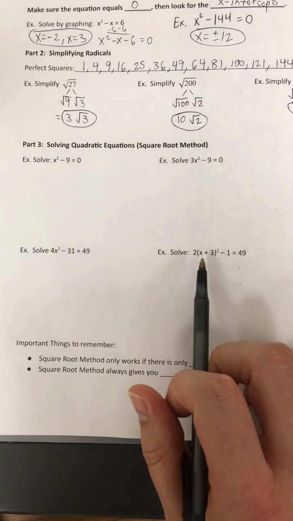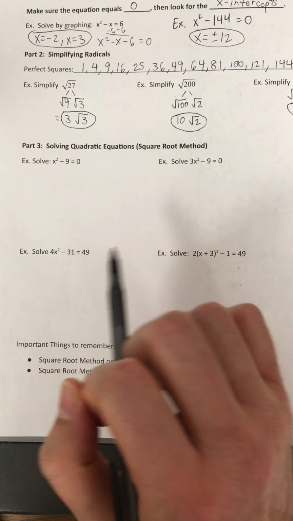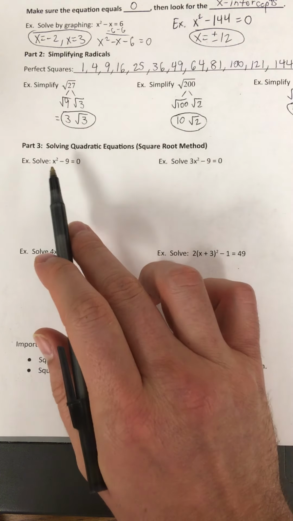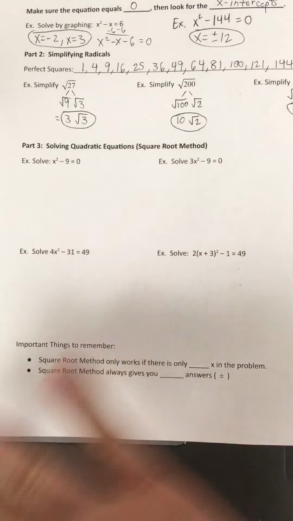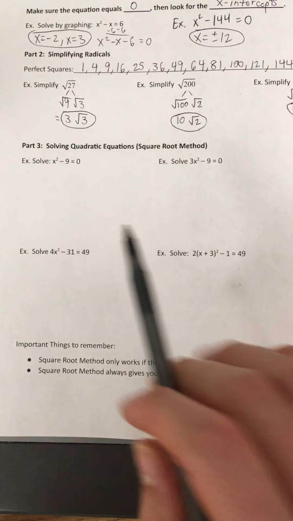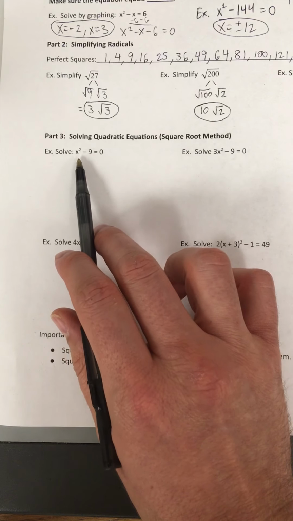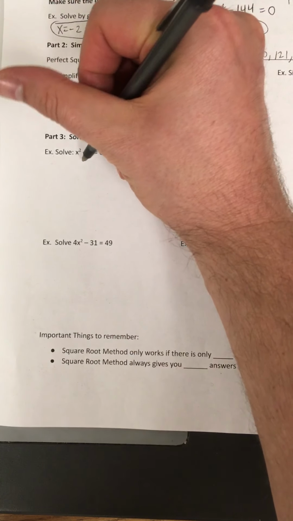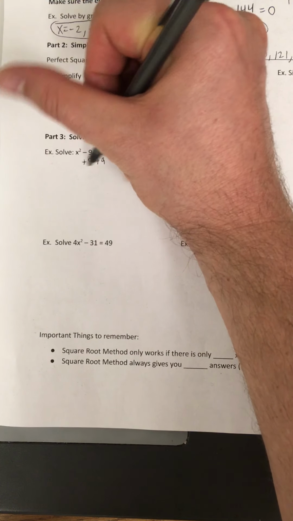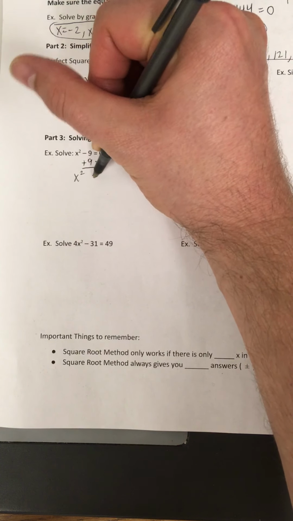So you notice how many x's are in these problems? Just 1. If you just have an x squared, not like x squared plus something x, then you could use the square root method. You're just solving for x. You get an x by itself. So if I add 9, I got x squared equals 9.